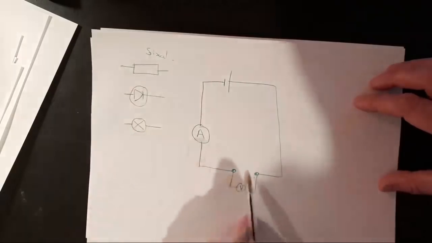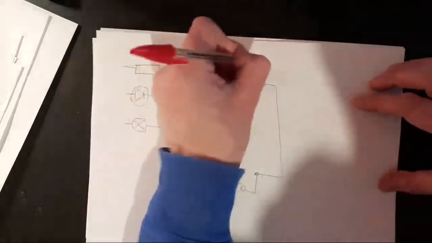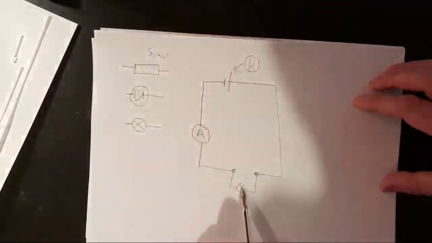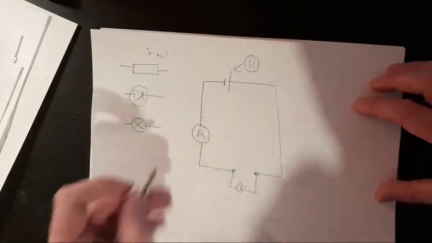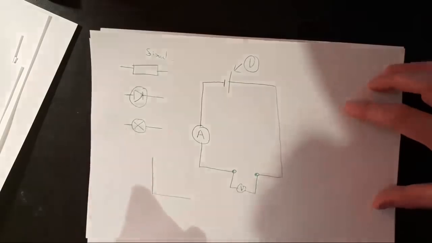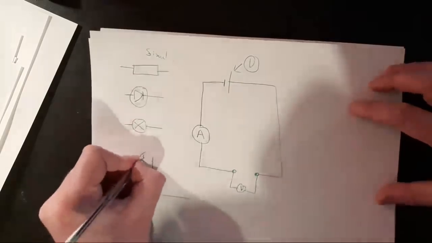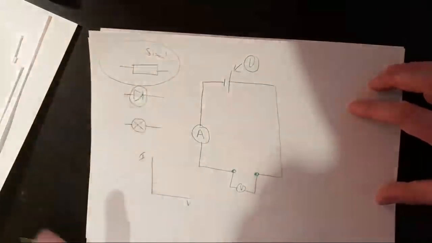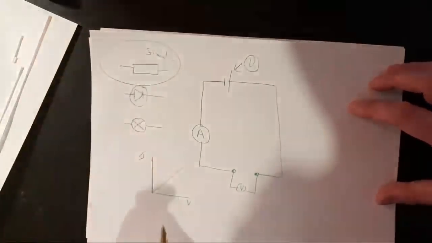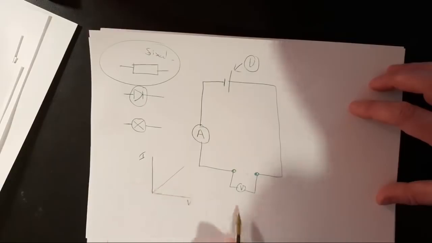If I put them in the gap, and then I start to increase the voltage here, I'm going to get different voltmeter readings and different current readings, and I can then draw a graph. And you have to know the shape of those graphs, and you have to be able to explain the shape of those graphs. Let's take the fixed resistor at a constant temperature. We've said it obeys Ohm's law, it's an ohmic conductor.